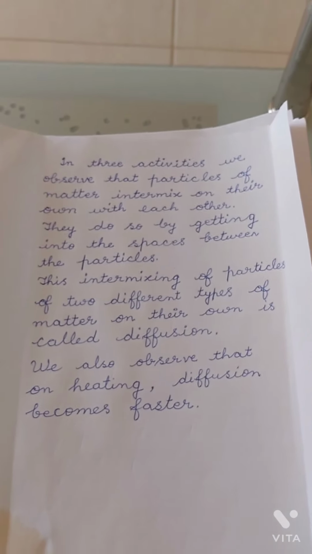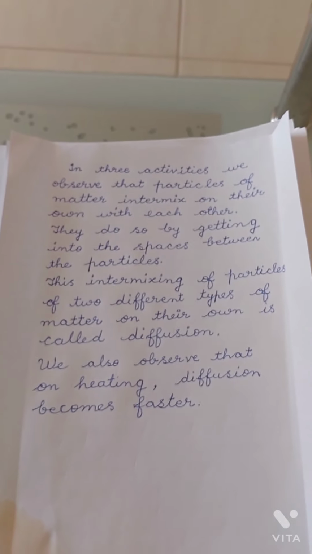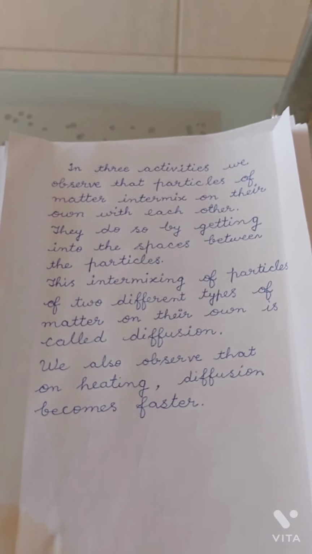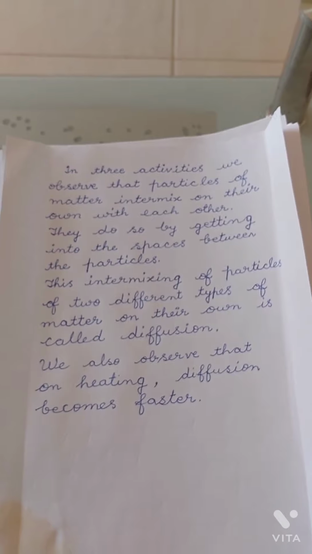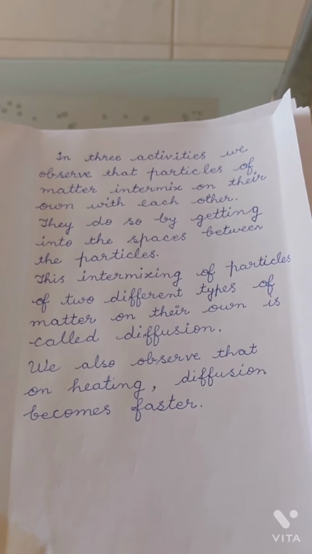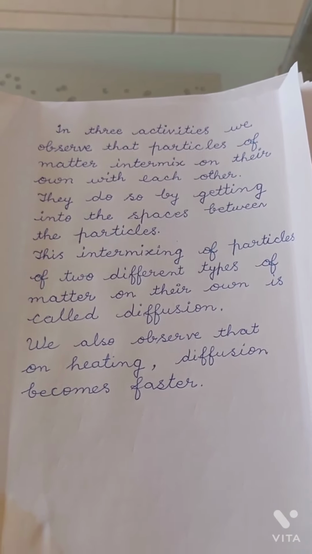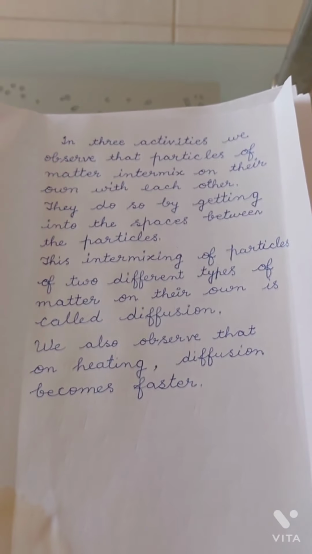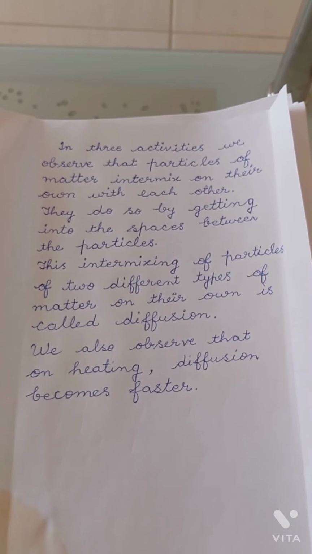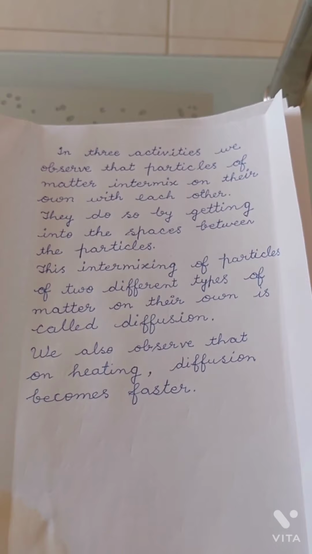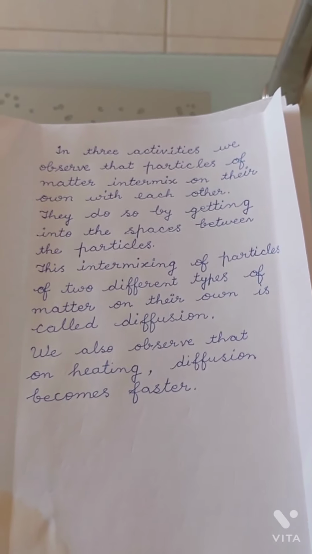This is enough for today. We will take another properties or characteristics in another video. Go through it, please, and write it yourself. You can learn science. You can learn all these terms along with improving your handwriting.